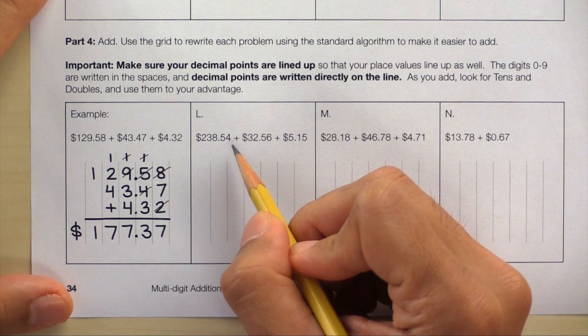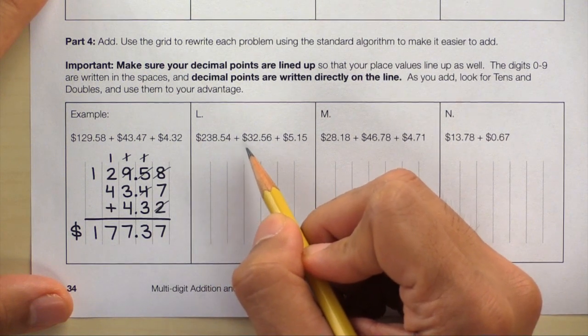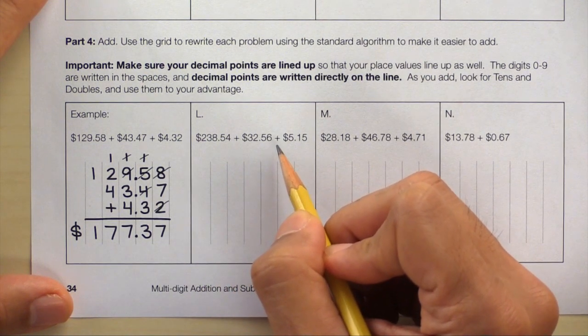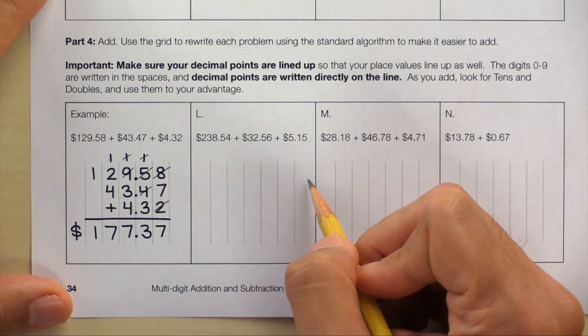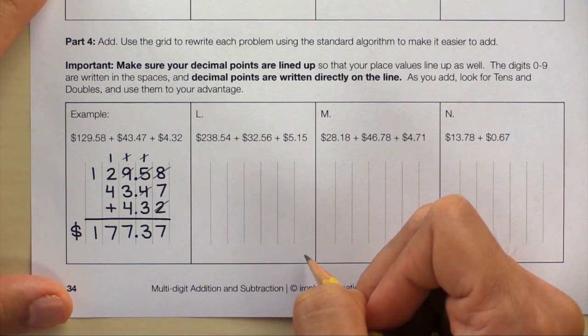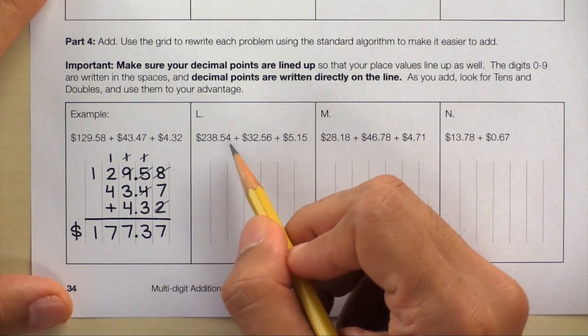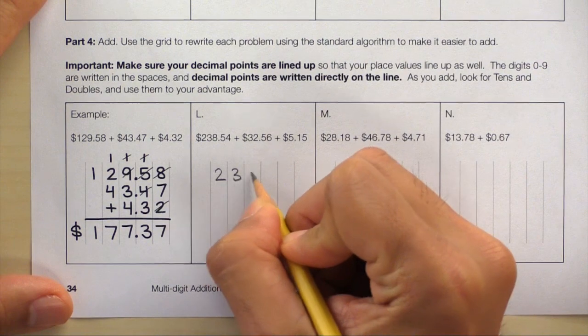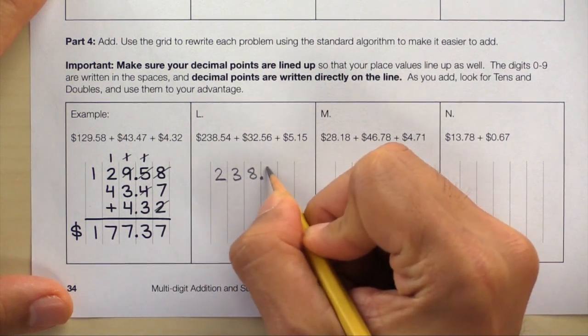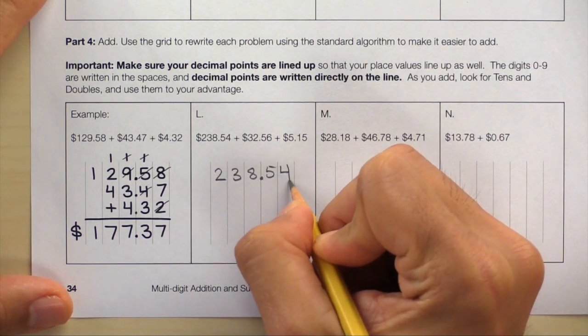Take a look at box L. Here we have $238.54 plus $32.56 plus $5.15. And we're going to write this problem vertically to make it easier to add. Let's start with $238.54. Here's $238.54.